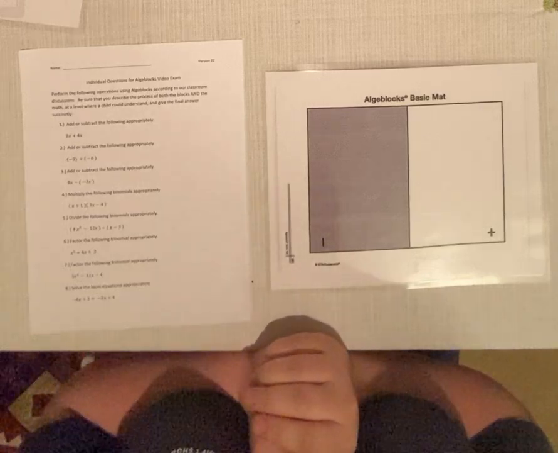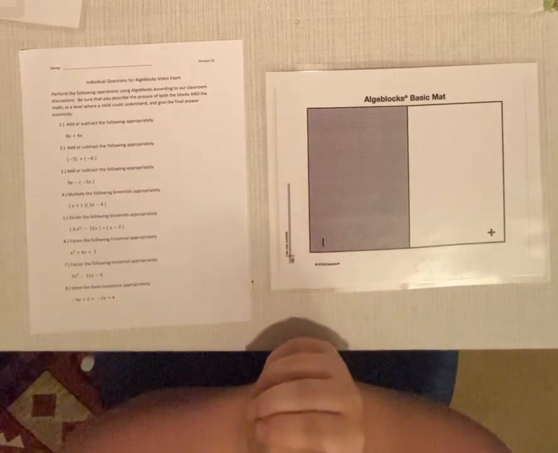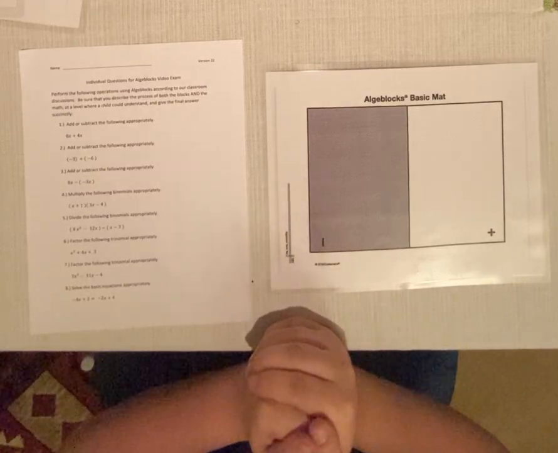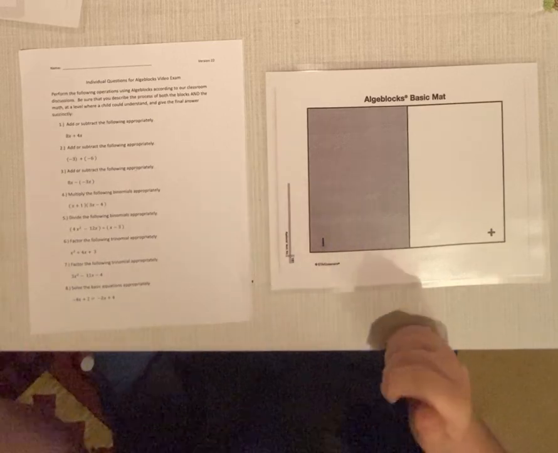This is my Exam 3 video exam demonstrating algebra blocks, or algebra tiles.